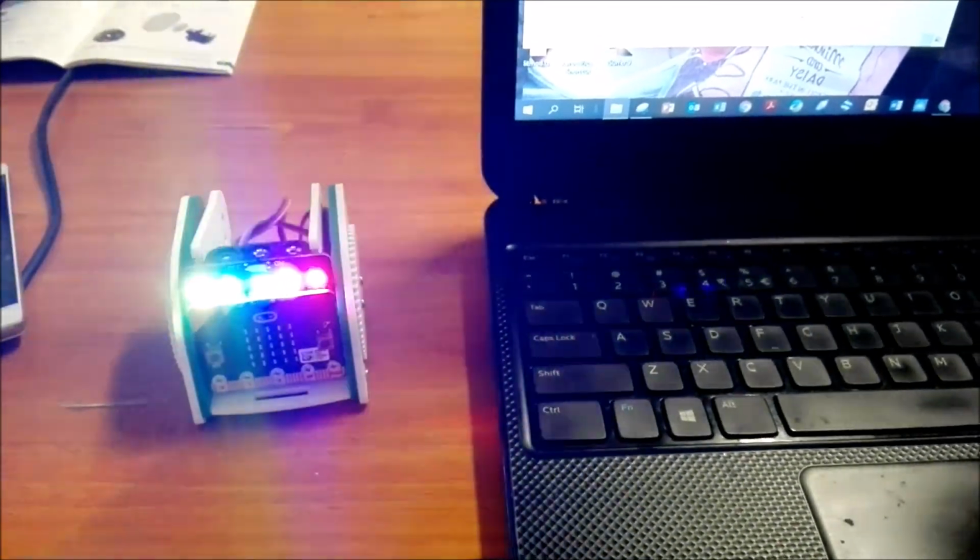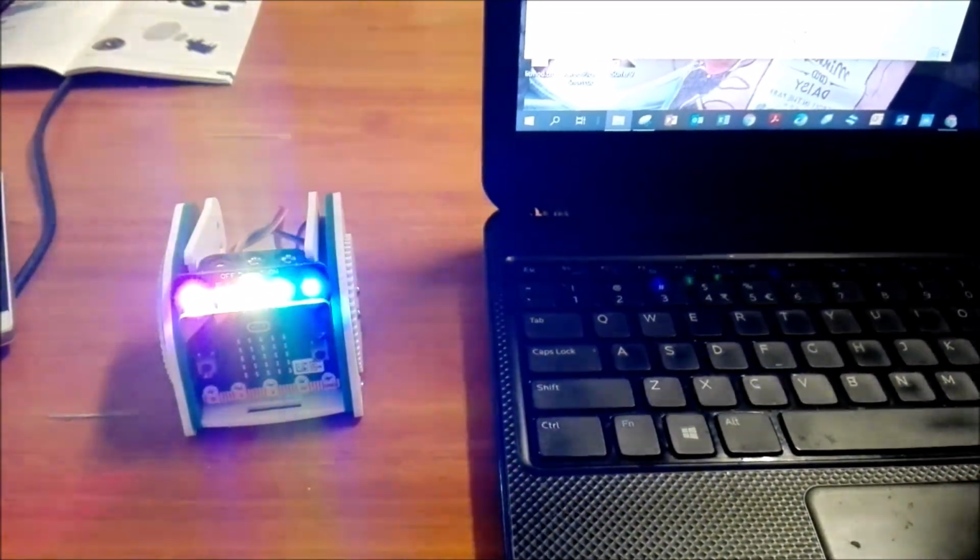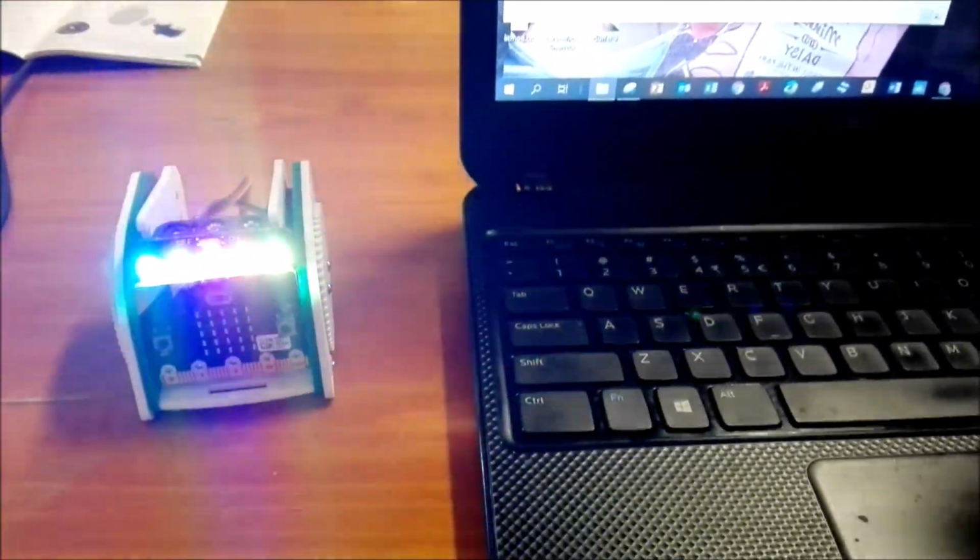I push my A button, and I've got all my bright lights, very flashy. And you can see they're not shining all at the same time. They're rotating as to which one is shining. So that was the 3rd program. So I hope yours works.